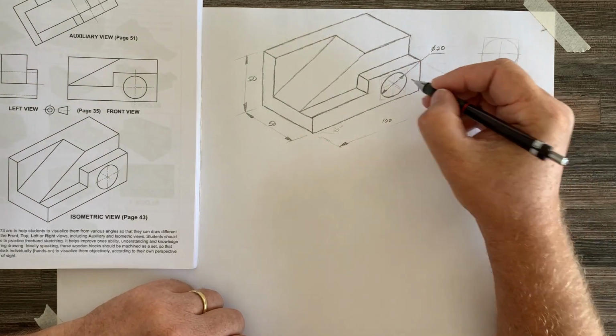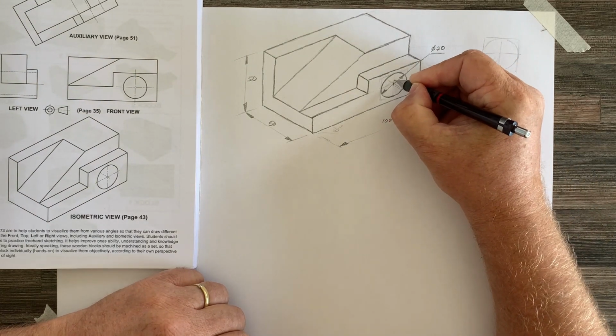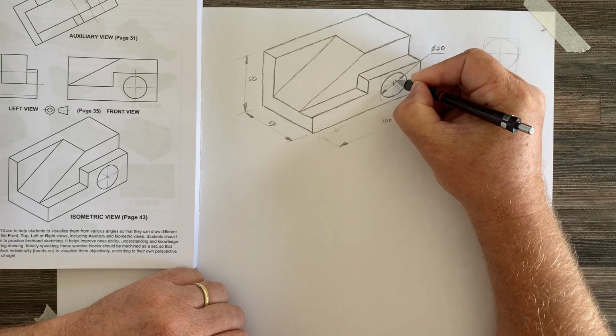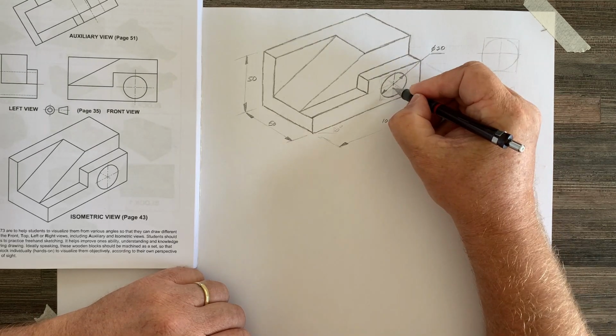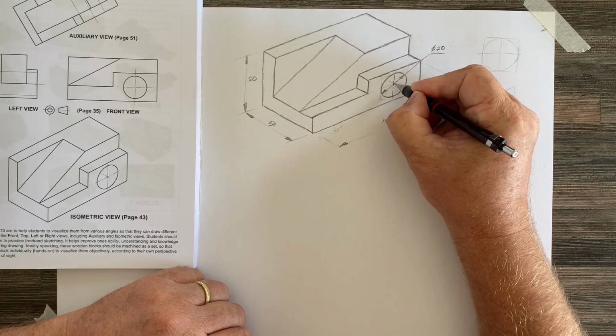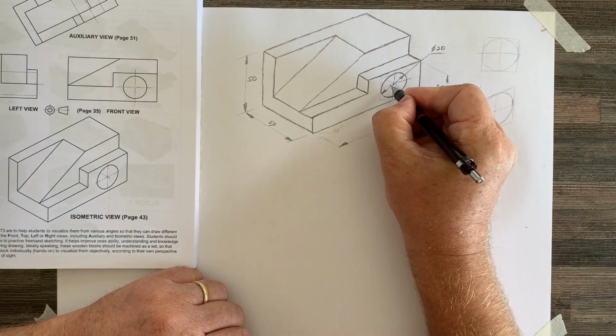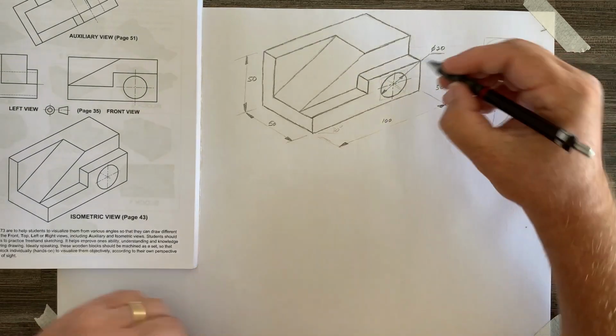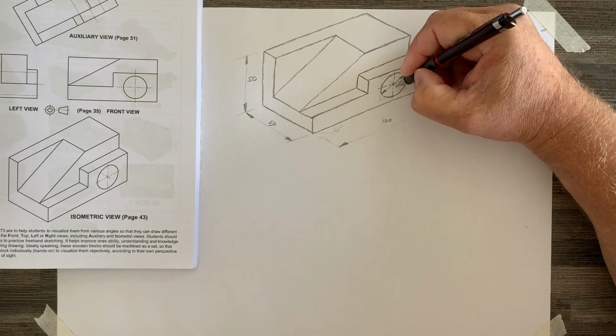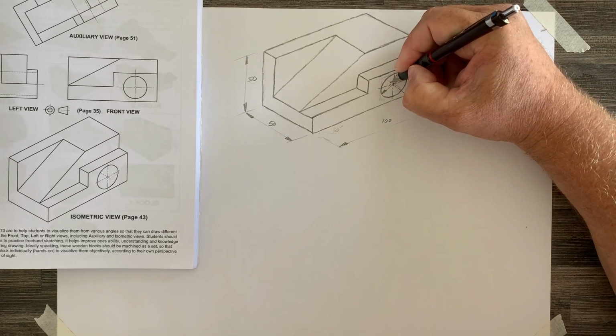When it comes to circles, we also have to remember to do some center lines. So we could do one in this direction as well.